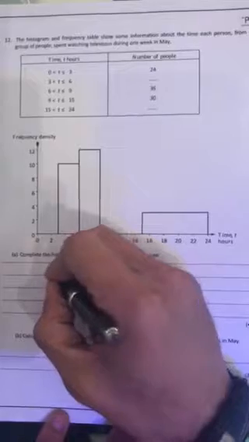In question 12, you're told that the histogram and frequency table show some information about the time each person from a group of people spent watching television during 1 week in May. Okay, with a histogram, you can see you've got frequency density at the side. And to calculate frequency density, you need to use this formula.